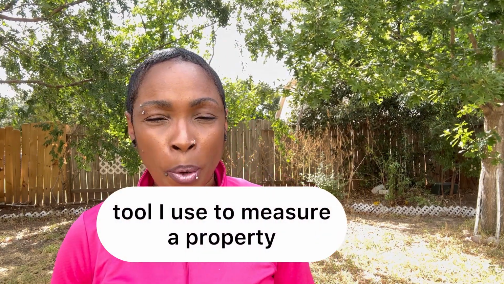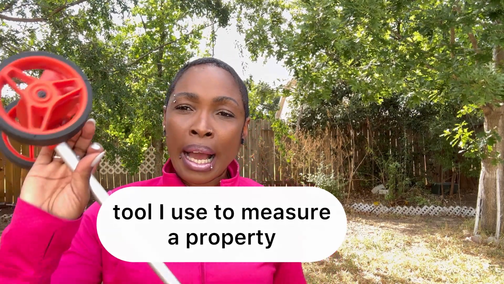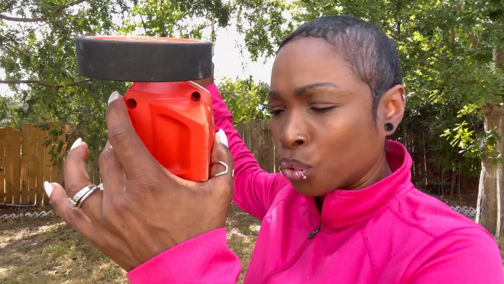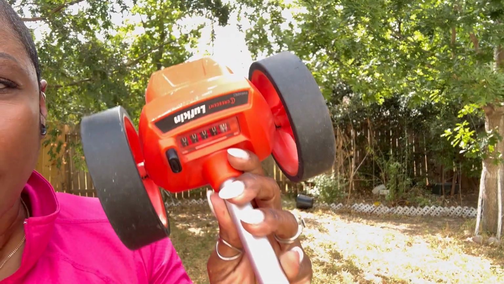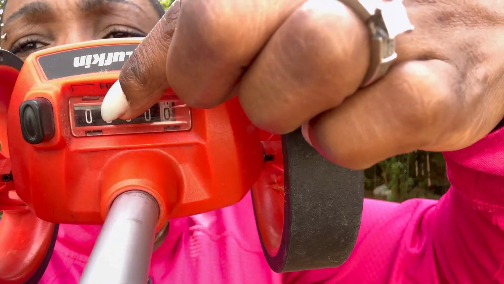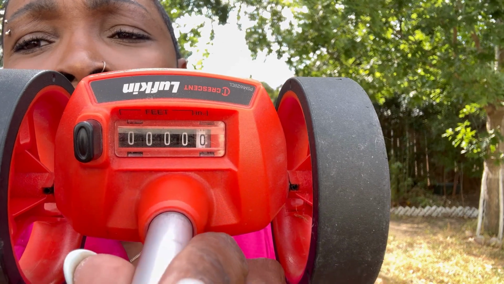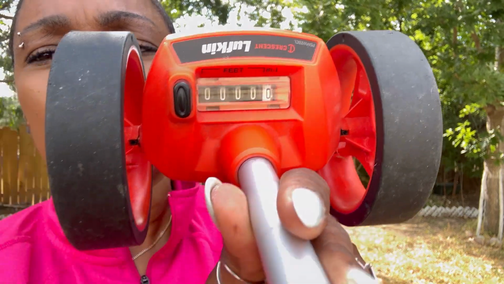Now, when we are talking about measuring properties, let's speak about how we measure the residential property. And let's talk about what tool we use. I'm going to show you what I use when I measure my properties. This is a running tool, and I'm going to show you exactly how this tool works. This is a close-up of the measuring window, and this measurement is in imperial measurement. So we are measuring feet and inches, okay?